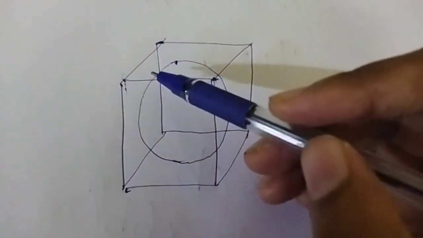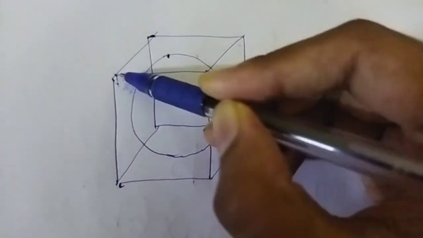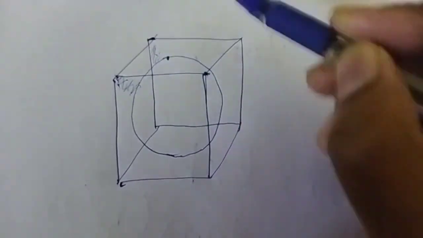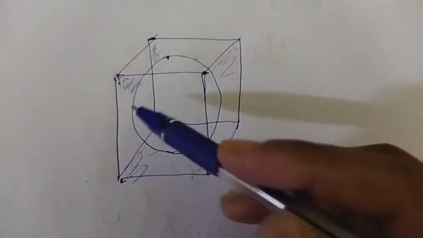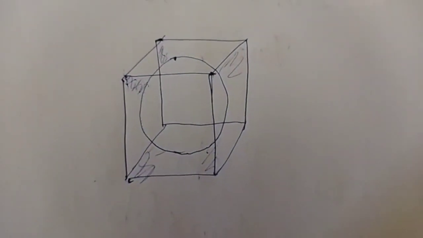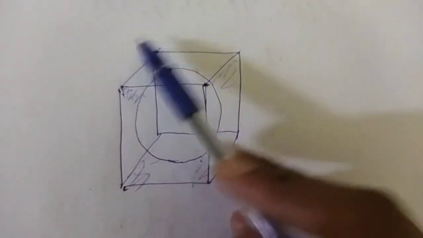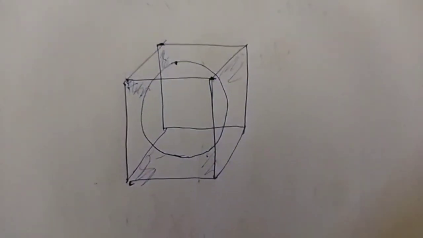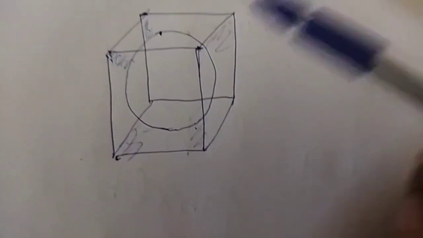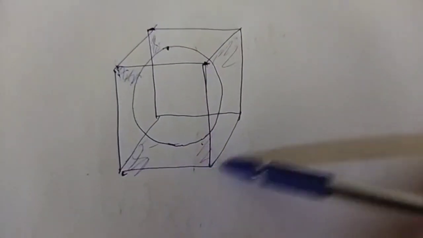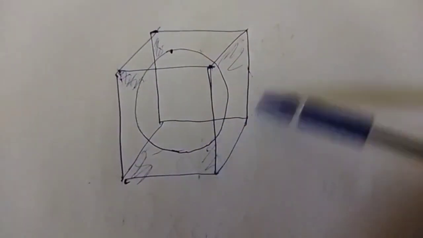So if it is touching the faces, then for the remaining space, we need to find what is the volume of this remaining space. In order to find it, we need to find bigger volume minus smaller volume. Here bigger volume is nothing but volume of cube and smaller volume is nothing but volume of sphere.